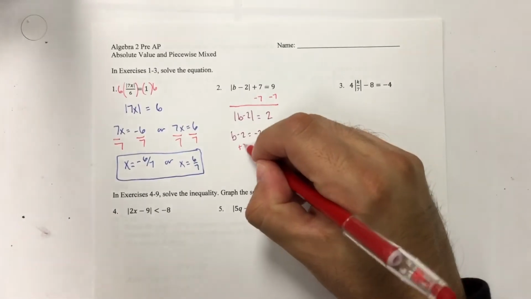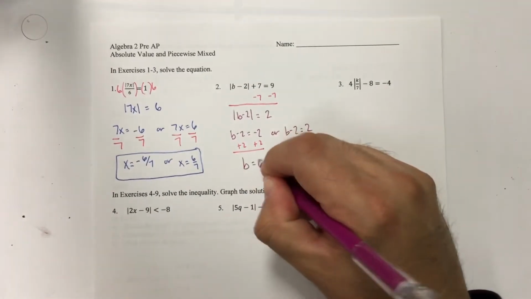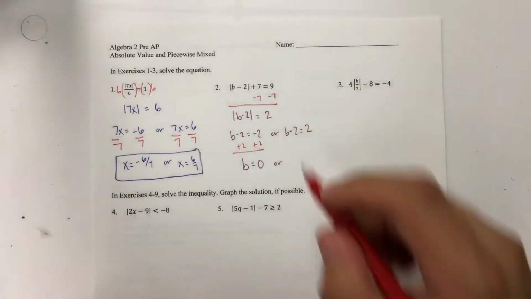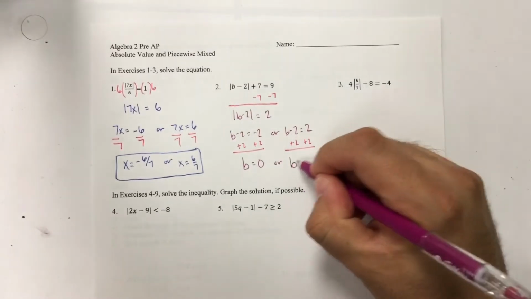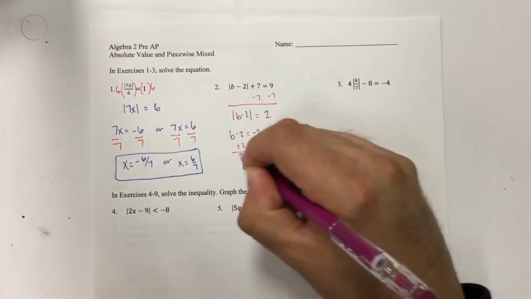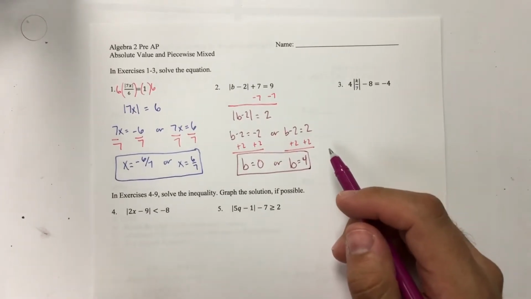So on the left side, we're going to add 2, and we come up with b is equal to 0, or add 2, b is equal to 4. And once again, you can plug these solutions in to double check they do work.